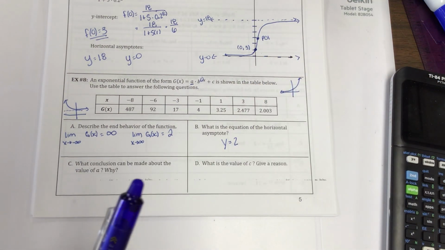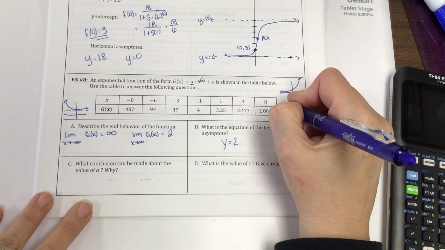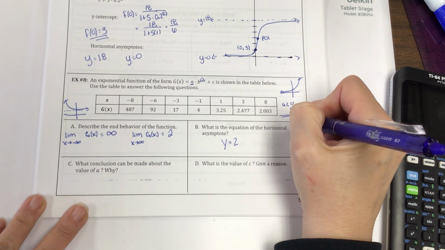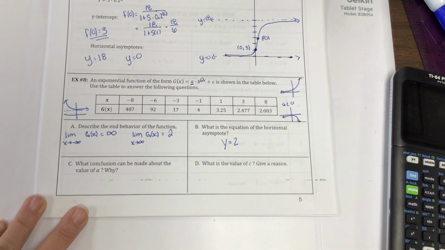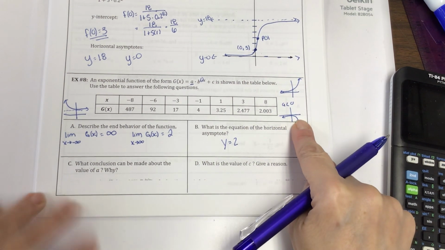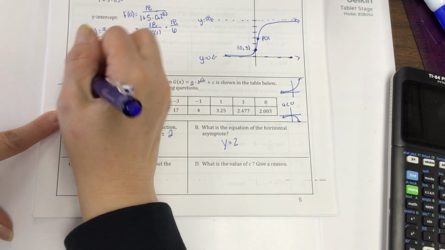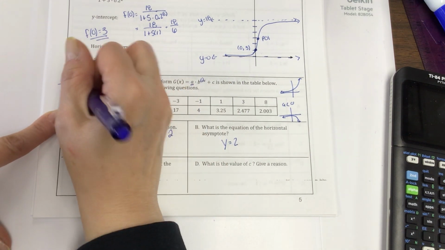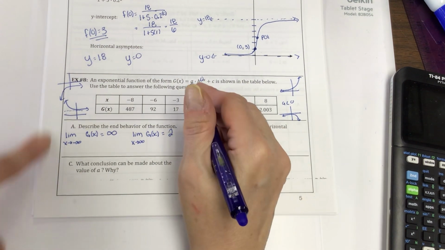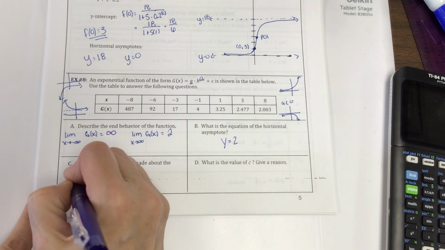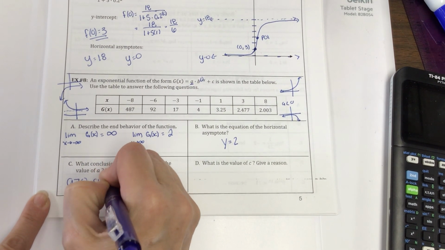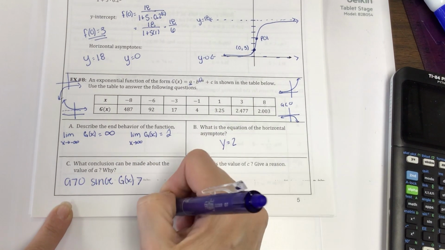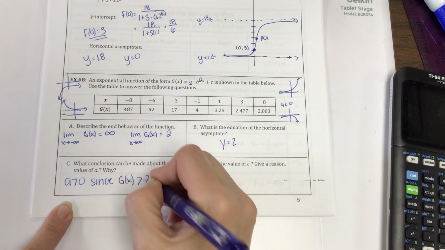Yeah, it'd be flipped upside down, wouldn't it? So if A was less than 0, it would have been flipped upside down. From this one, if it'd be flipped upside down, it would have looked like this, yes? So we know that A has to be greater than 0 since g of x is always greater than 2, right?